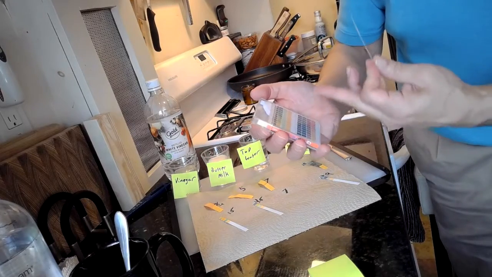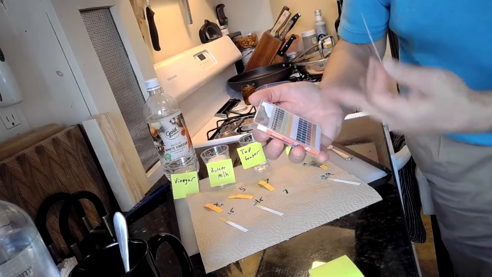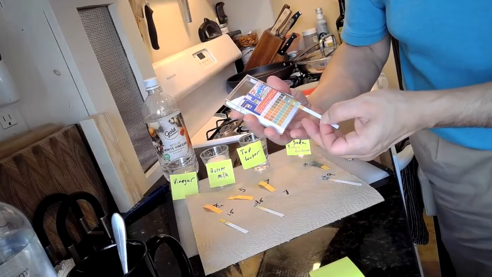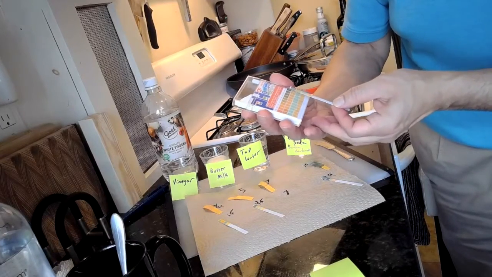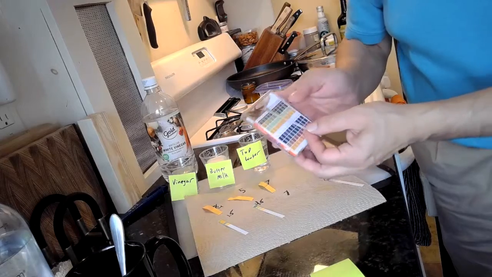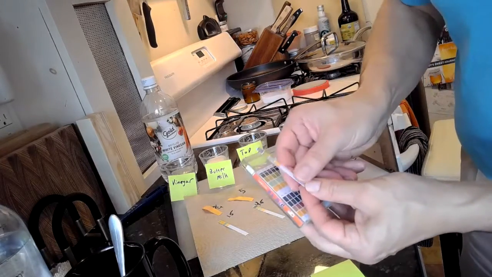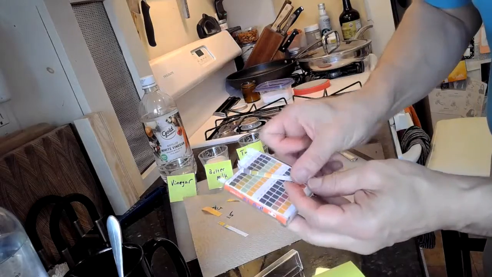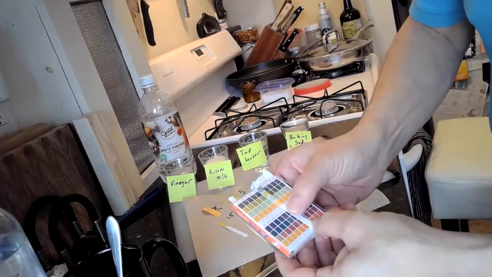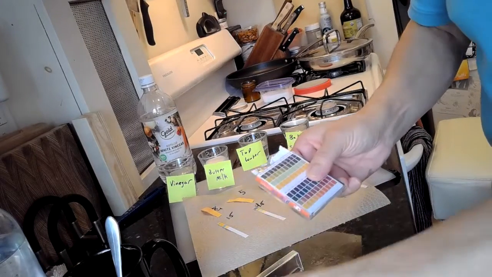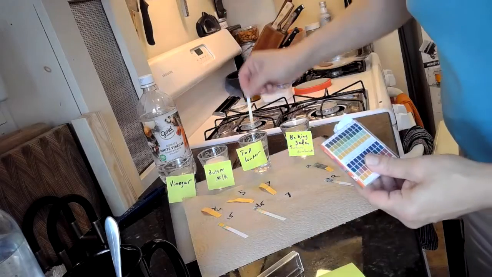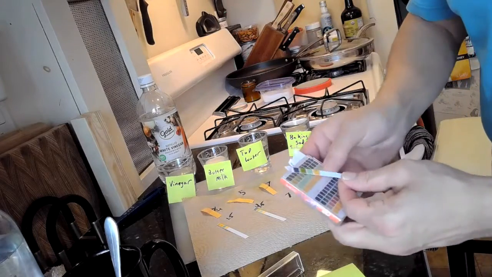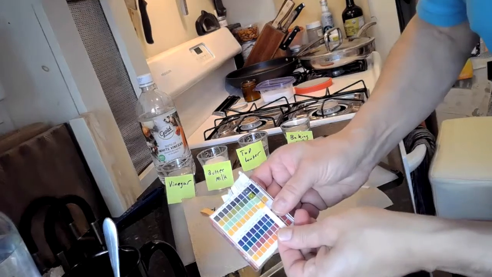This goes from 1 to 14, but it's now by half pH increments, and each increment has 4 possible ways to match things up. So when we go to match up, let's say, take that top off. This is dried out a little bit. In fact, so as an example, I'm going to get my water again. And so now we can start to match this up.